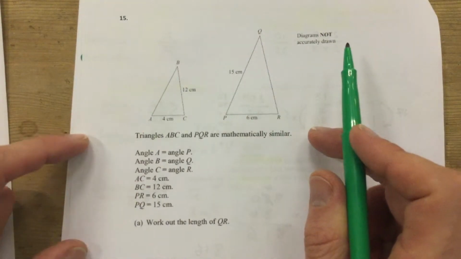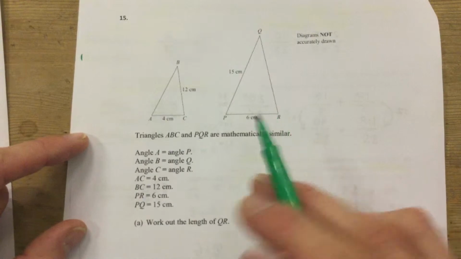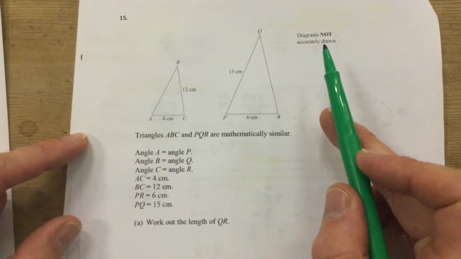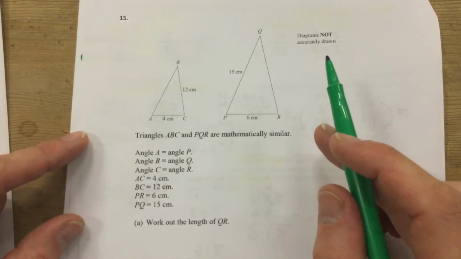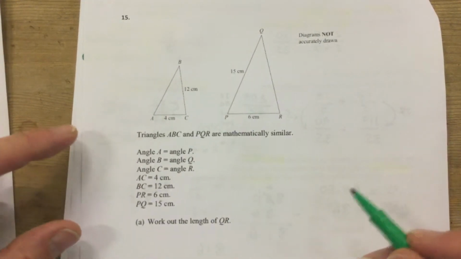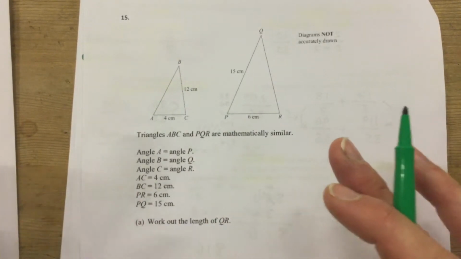unless it says in any question the word measure, they will not be to scale. It used to be the case, and this is an old one, it had "not to scale" drawn on. Now they don't put that on. However, you will only ever use a protractor or a ruler if the question says measure. Otherwise, it won't work. You won't get the marks.